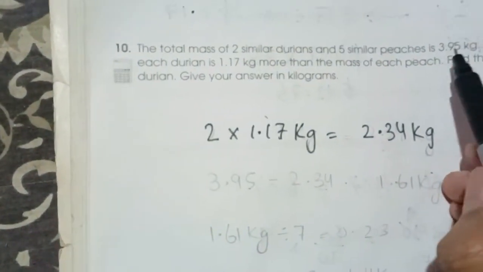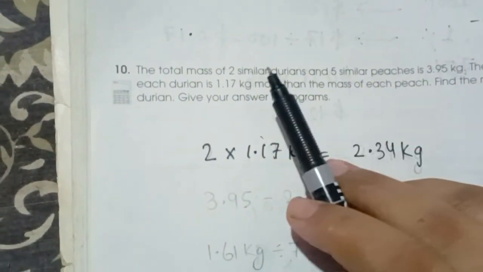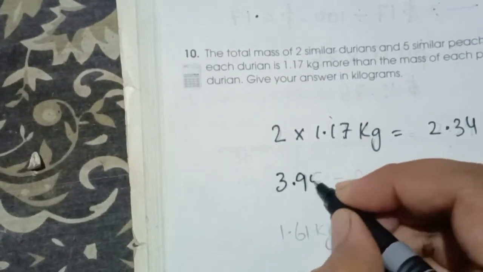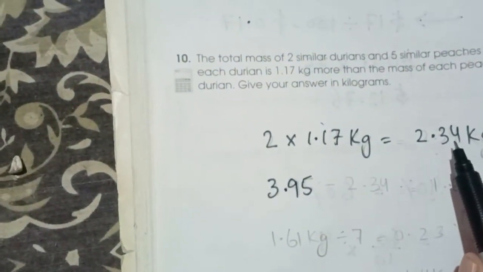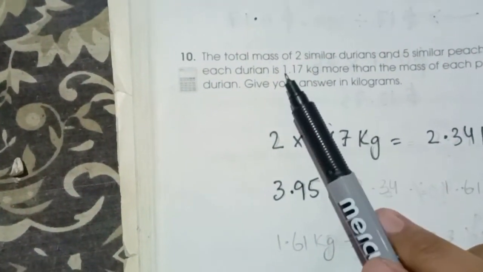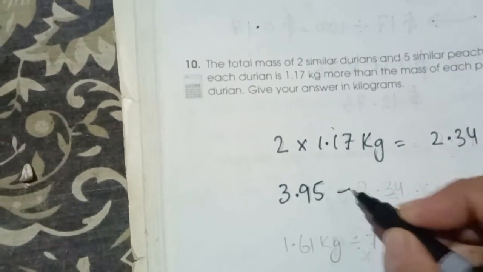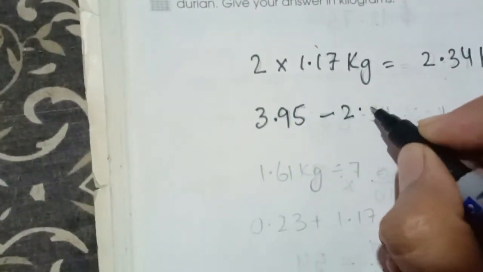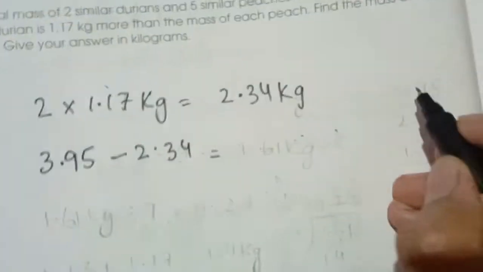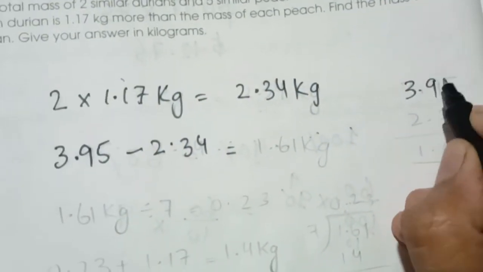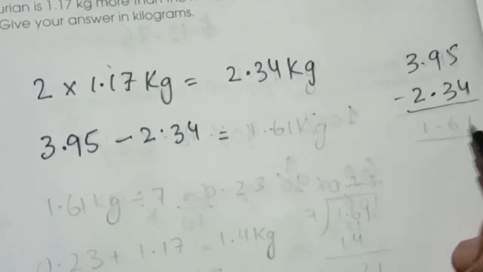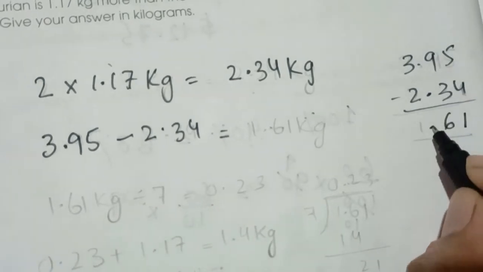Now we have the total mass of 2 durians and 5 peaches, 3.95, and the mass of 2 durians with 1.17 kg is 2.34. This is the amount. Now we have to subtract this. 3.95 minus 2.34. So the answer is 6.1.